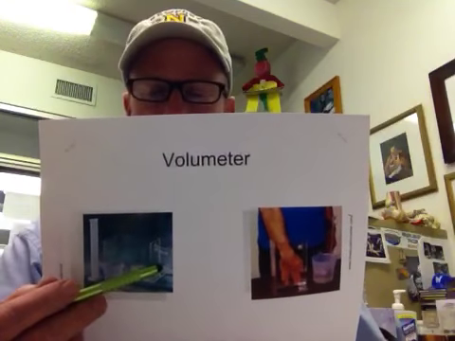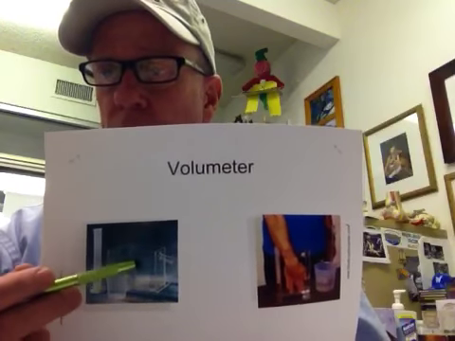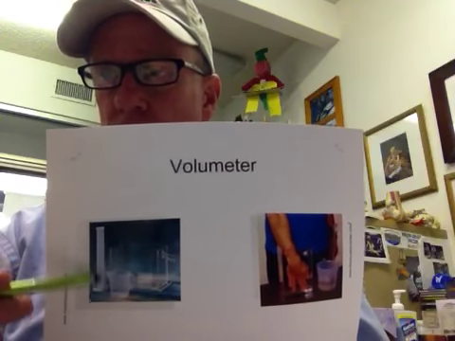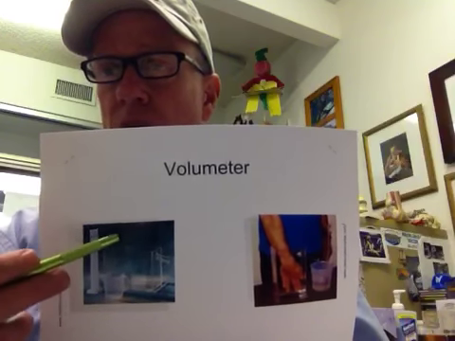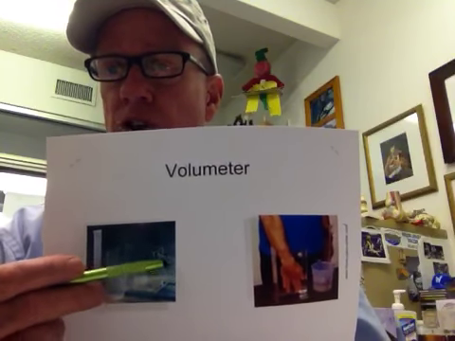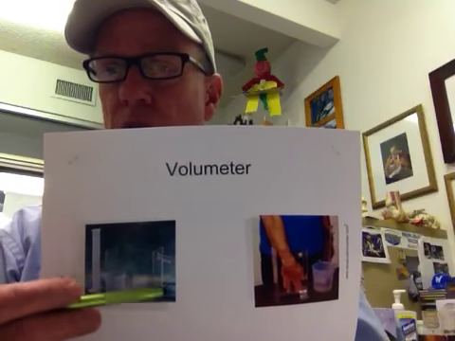Another way to quantify how much excess fluid is in the body part is to use a volumeter, where you measure out a volume of water. You put it in this graduated cylinder, put it in here, and then measure how much fluid drains out. You put this cup here and determine.